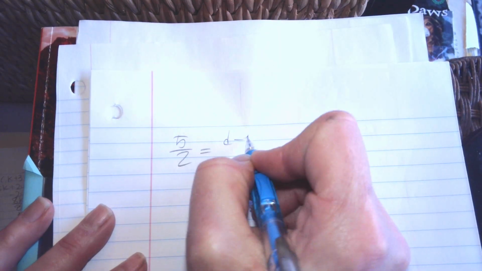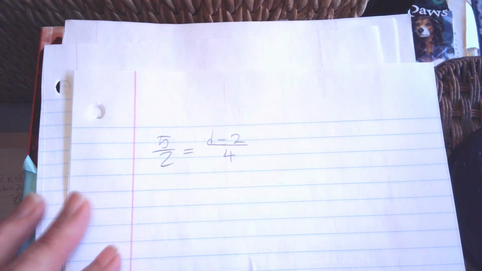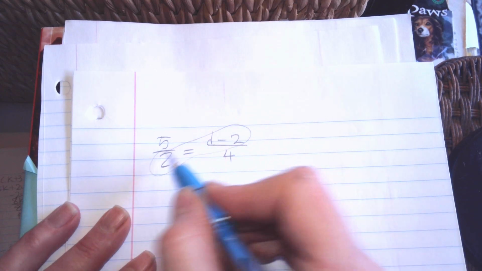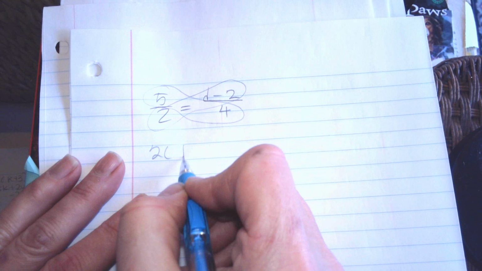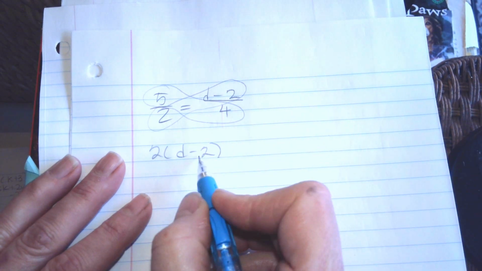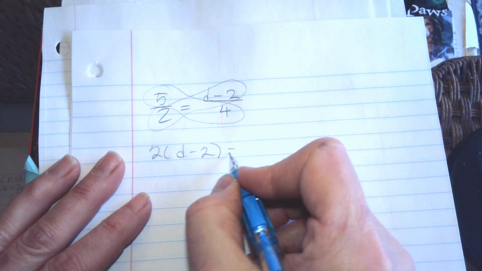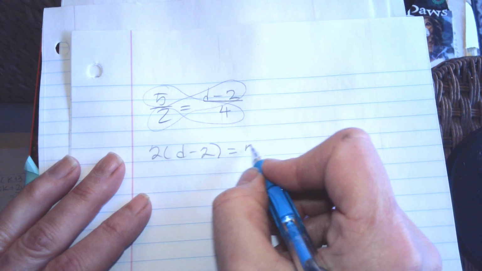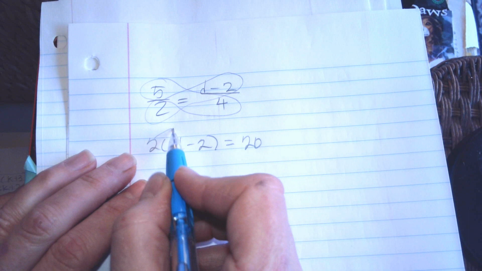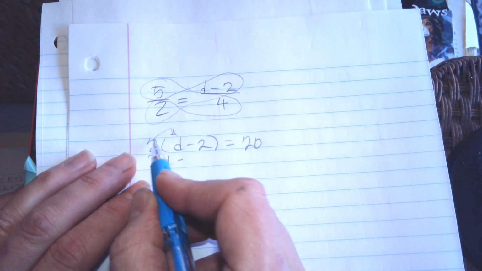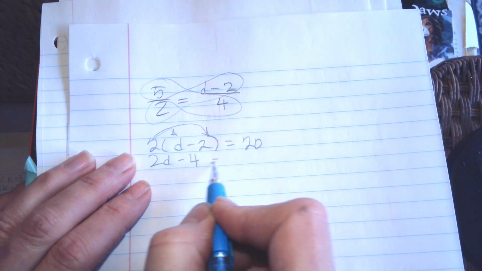Example of this. Okay, so we have 5/2 equals (d minus 2) over 4. So we're going to do the same thing. We're going to combine this, and we're going to distribute this 2 to the d minus 2. And then on the other side of the equation, we're going to do 5 times 4 equals 20. Now we distribute this. It's 2d minus 4 equals 20.